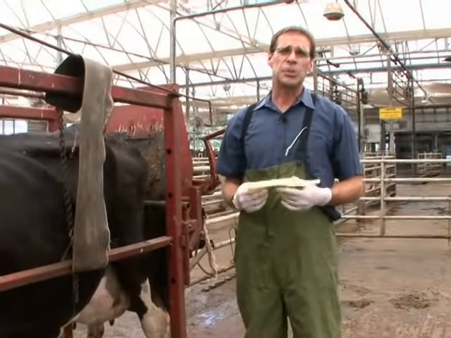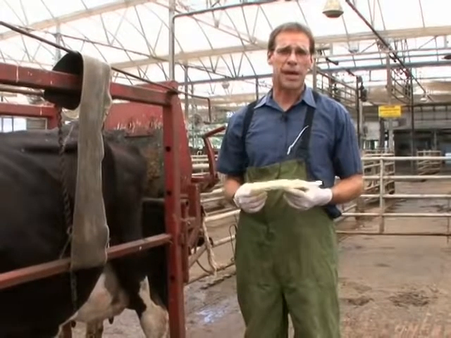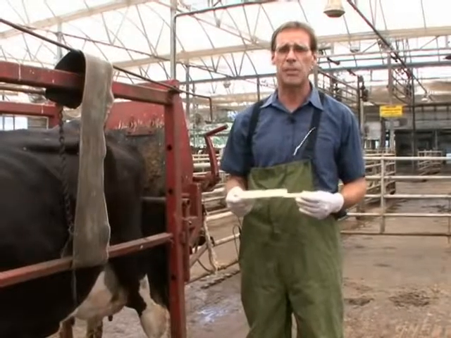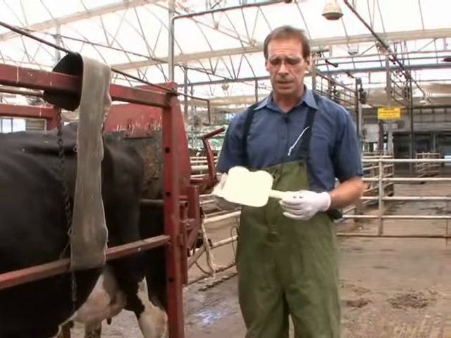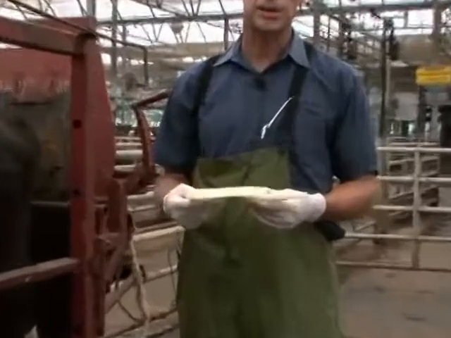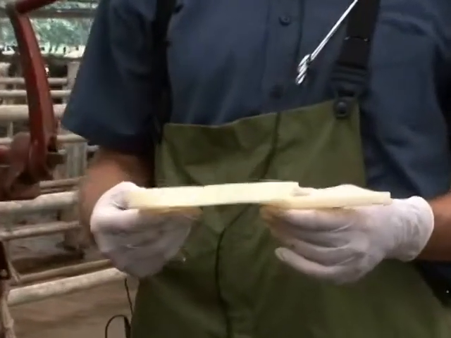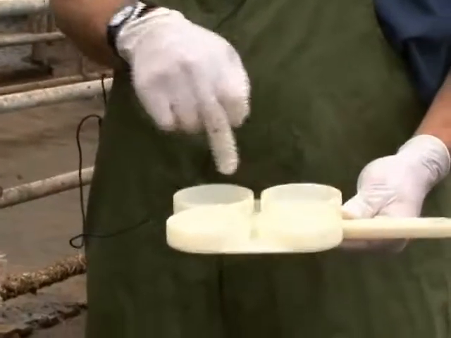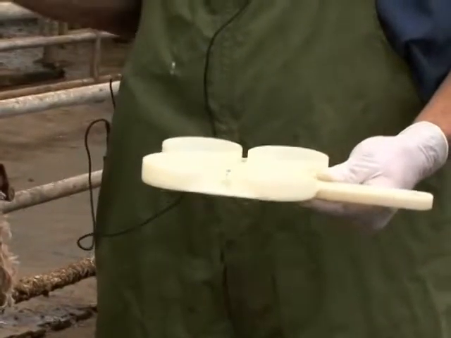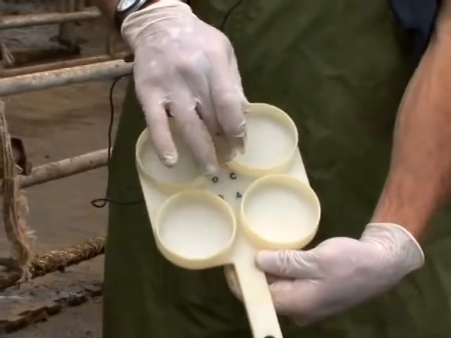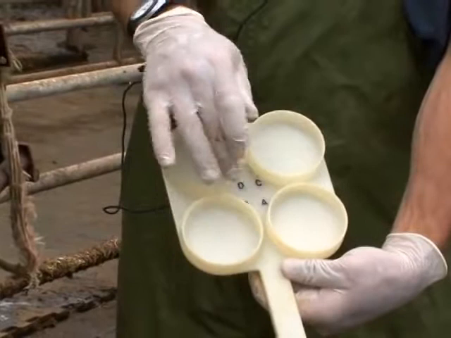So in order to determine if cattle have subclinical mastitis, we use a cow-side test known as the California mastitis test. This is the paddle that we use to determine whether or not these animals have a high somatic cell count in their milk. Each one of these separate wells signifies a different quarter on the cow. You can see each one of these wells is labeled by a different letter.